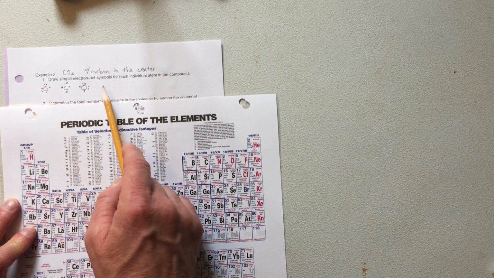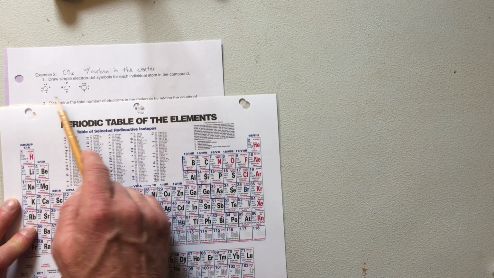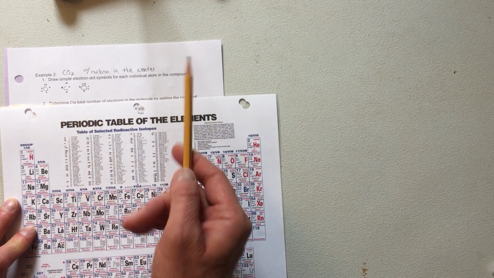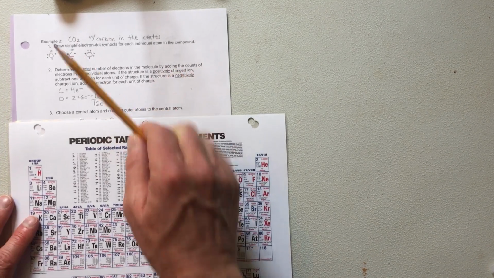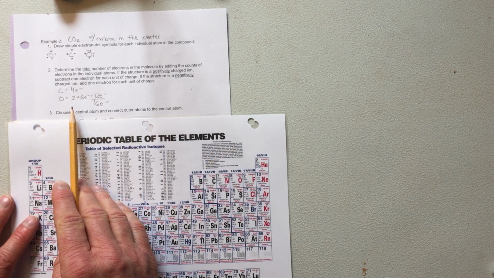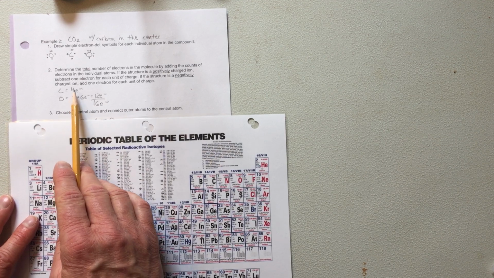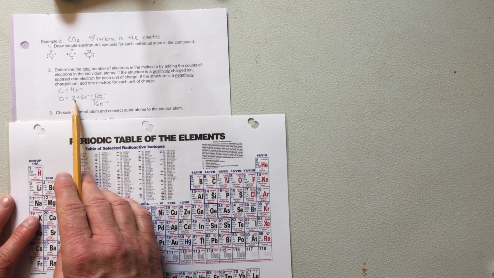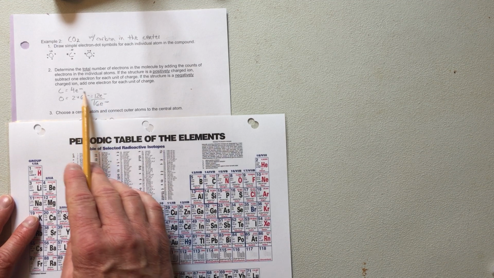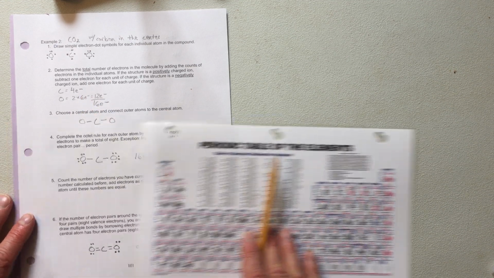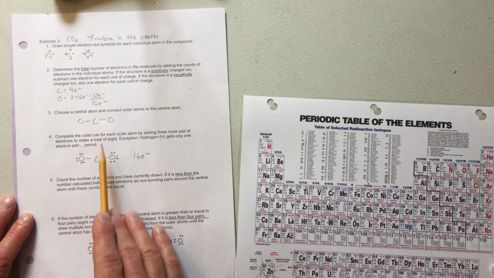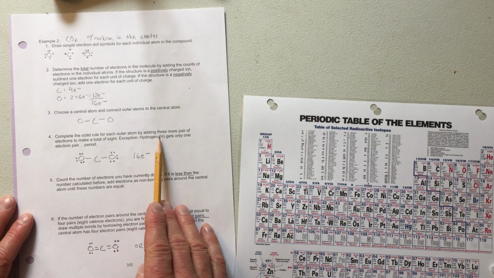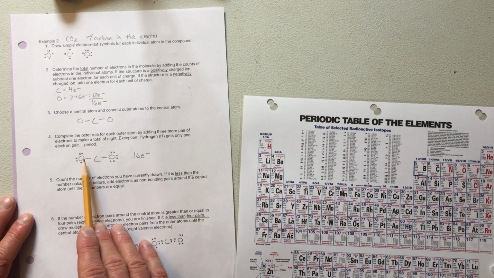And again, it doesn't really matter where you put them, if you put them paired or single. It really doesn't matter. All right, so then count up the total number of electrons. So like we were just saying, carbon has 4, each oxygen has 6, so 2 times 6 is 12, 4 plus 12 is 16. Then we put the carbon in the center and connect the 2 oxygens, and then complete the octet rule for the outer atoms by adding 3 pairs.